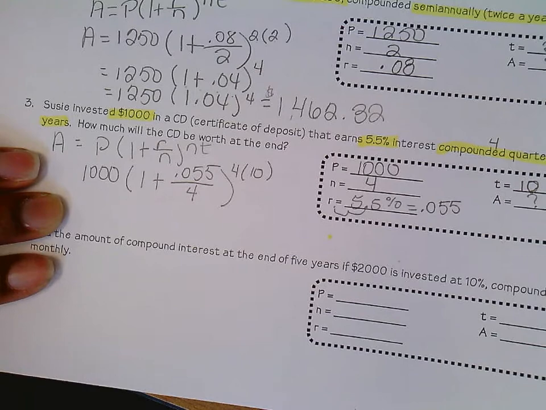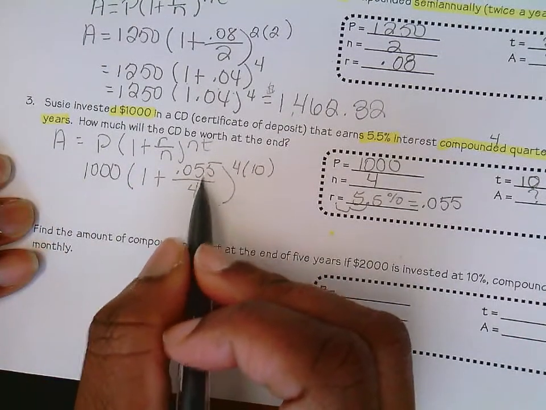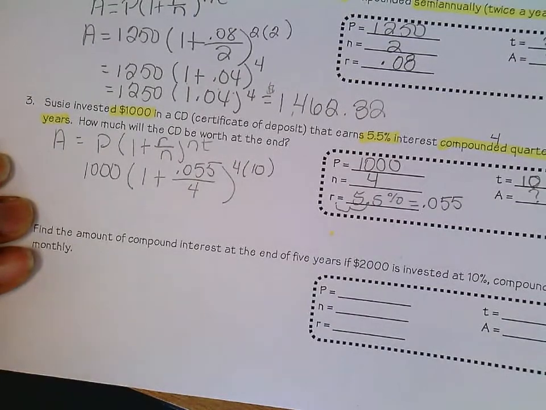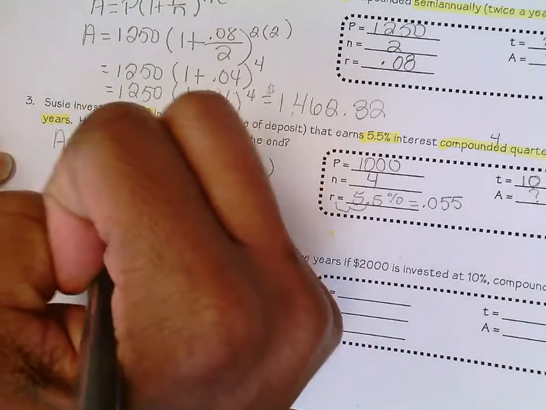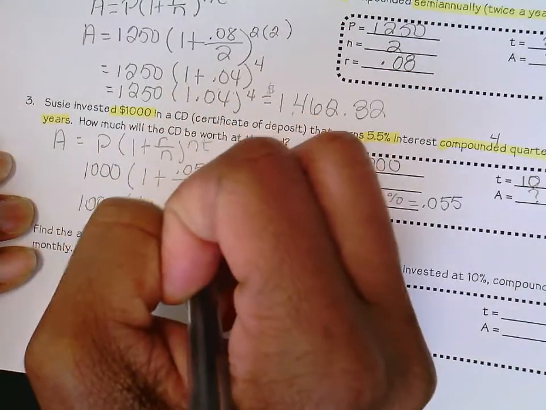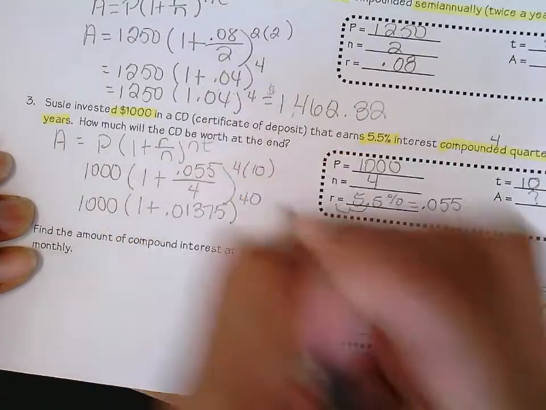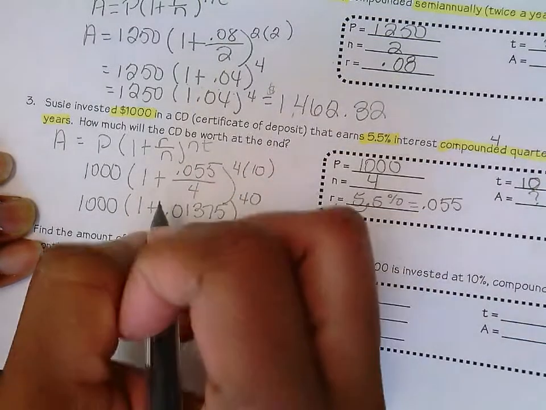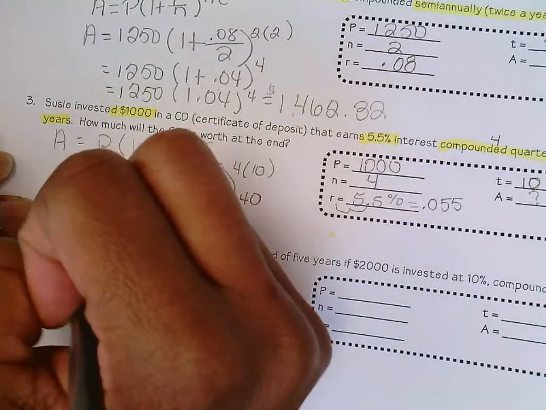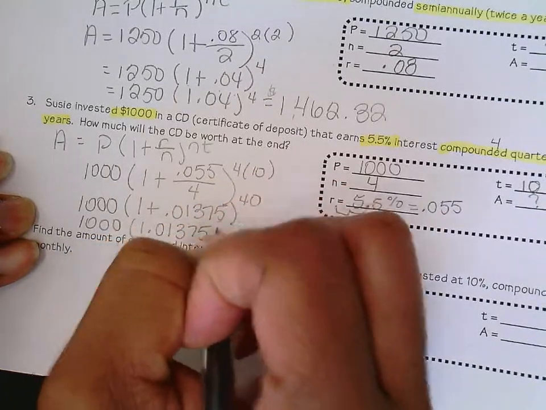Okay. So when you do that, you're actually going to do this piece first. Remember, we divide first here. So you're going to have 0.055 divided by 4. That's going to give me 1,000 times 1 plus 0.01375. 4 times 10 is the 40th power. Then add this together. You're going to get 1,000 times 1.01375 to the 40th.